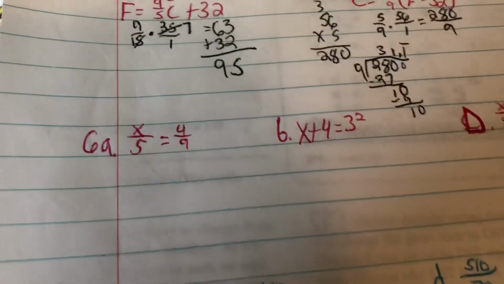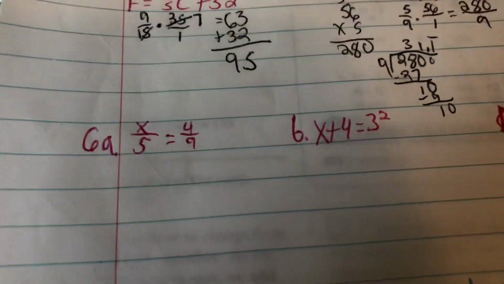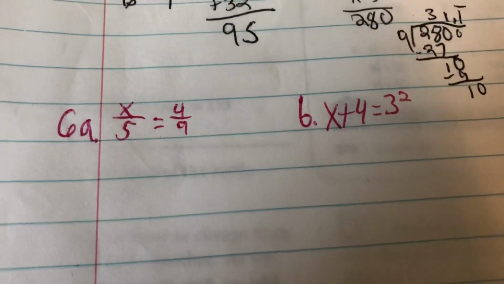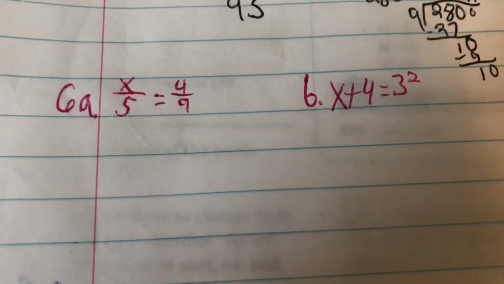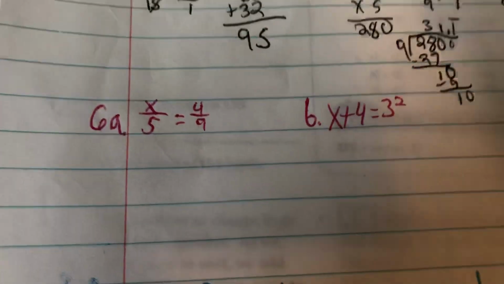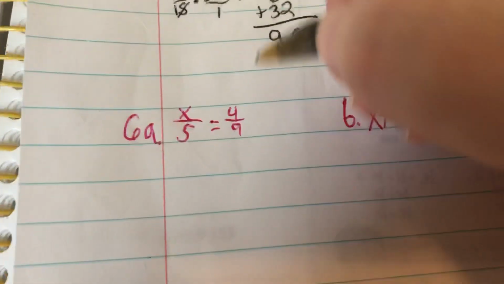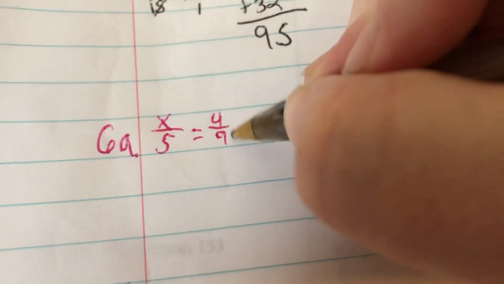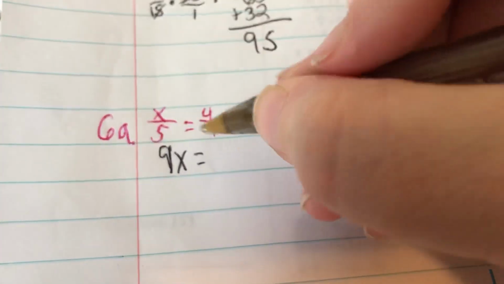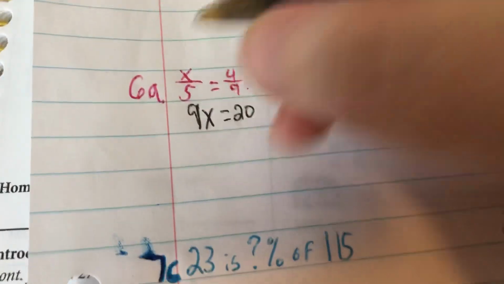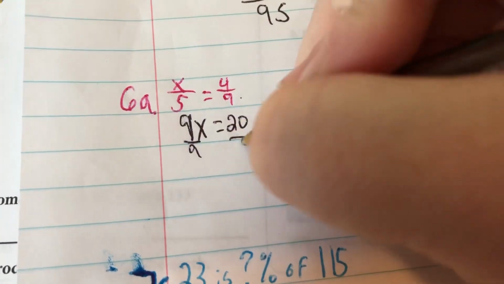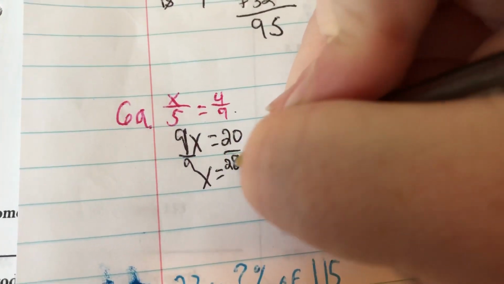Celsius. On 6, we have a few different algebraic expressions. This first one, 6a, is a proportion: x over 5 equals 4 over 9. When we have a proportion like this, we cross multiply. So 9 times x, or 9x, equals 5 times 4, which is 20. Then we would divide both sides by 9. So x equals 20 over 9.